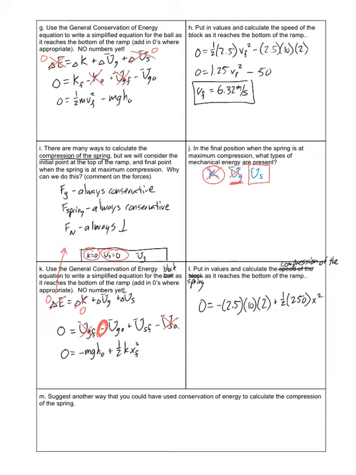And so we can do the solving. This time I'll let you do the solving. And when we work it out, you should hopefully get that the compression of the spring is 0.63 meters, about 63 centimeters. All right, and that's it, my friends. That's the answer to letter L.